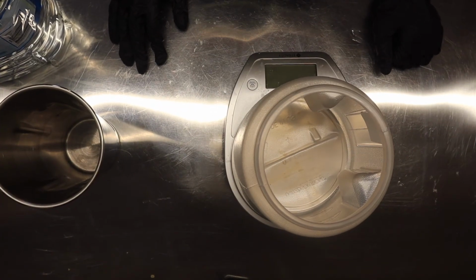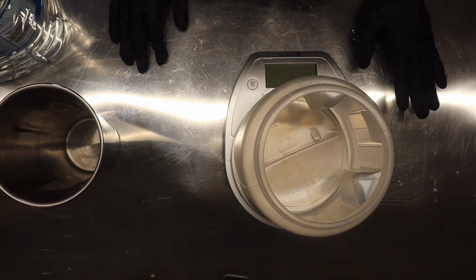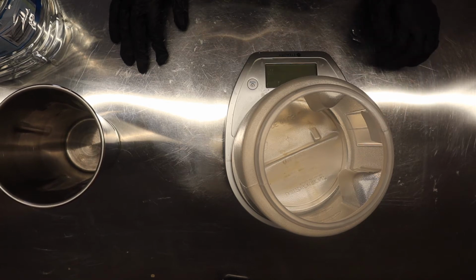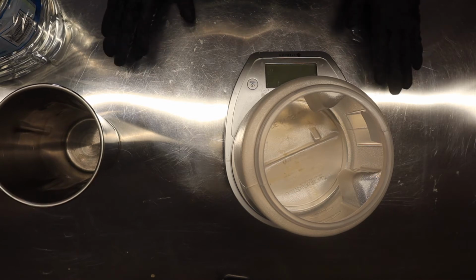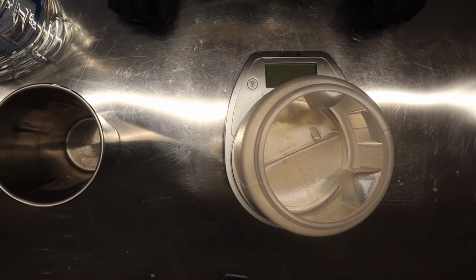Alright, so I have my recipe taped up on the wall in front of me so I can see it. And I always like to start off by prepping my lye solution, because it gets really hot and so it takes longer to cool off. So I like to go ahead and get it made first so I can set it to the side and it can be cooling while I'm mixing up my oils.